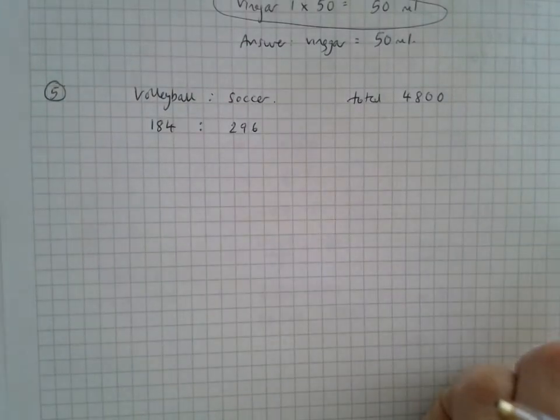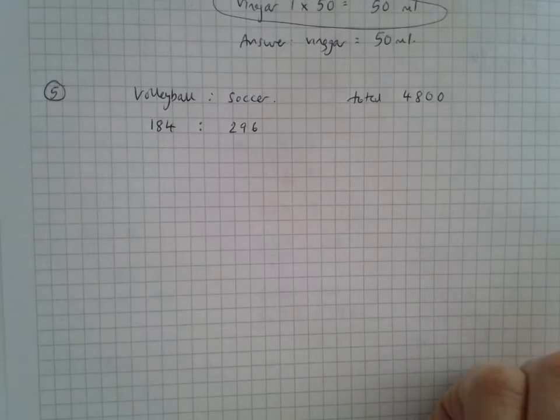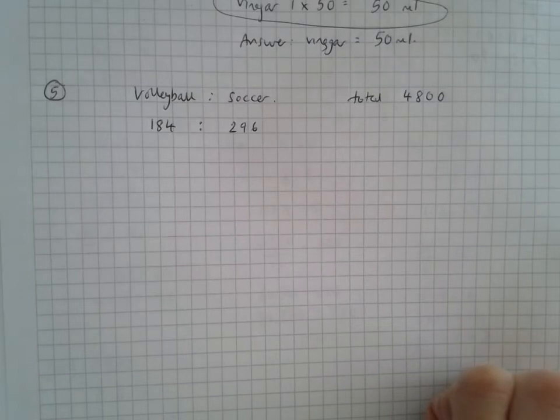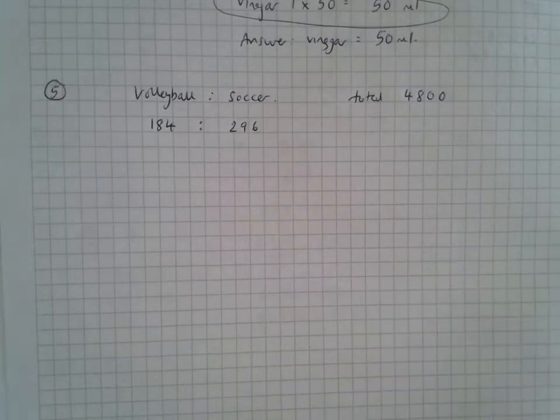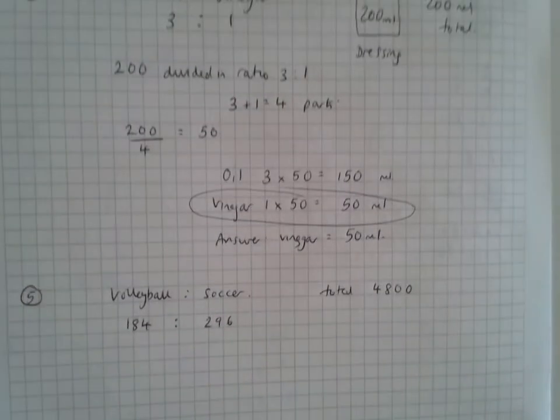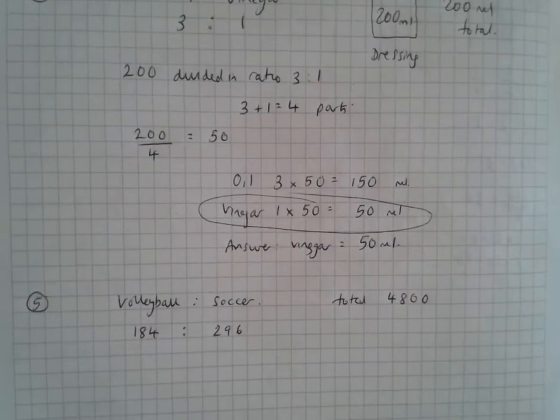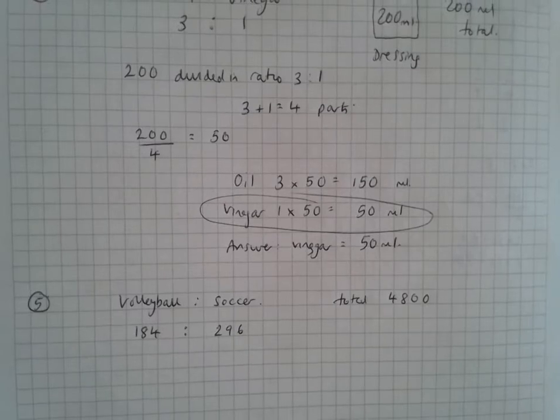So again, even though it's a long story, a long paragraph, the basic question is really easy. The basic question is, can you please divide 4,800 euro in a ratio of 184 to 296? So the steps are going to be exactly the same as we did up here. We have a total amount that we're distributing according to a ratio, so we can go on from there.